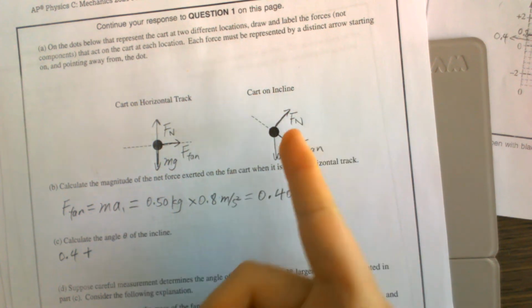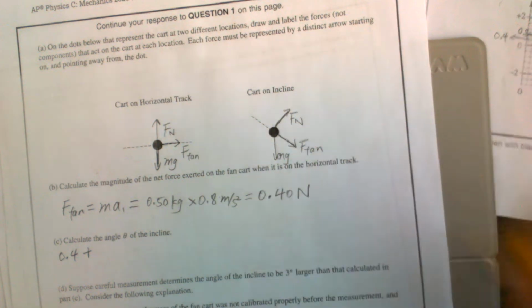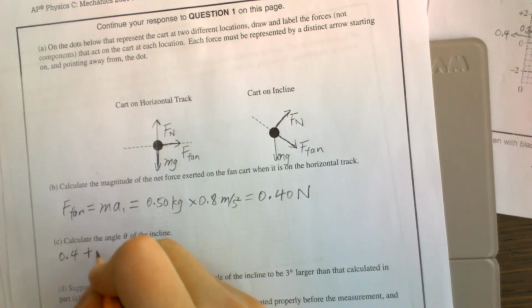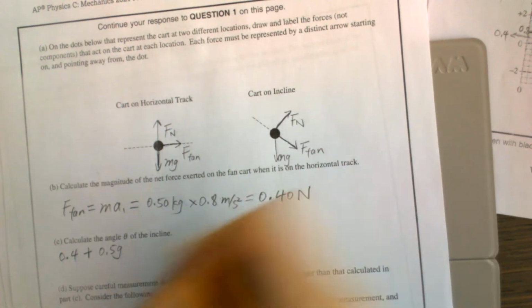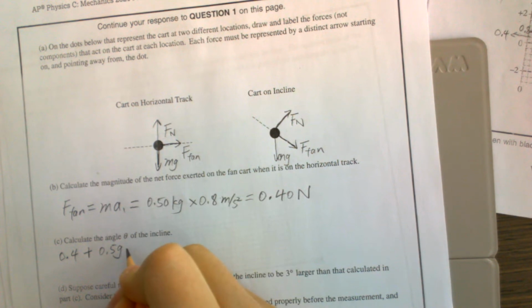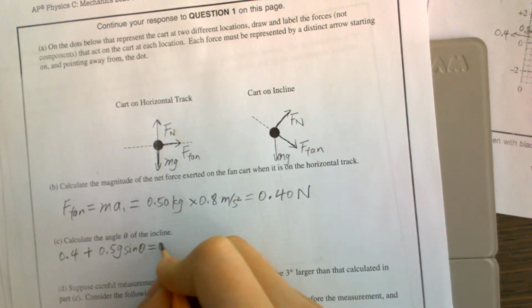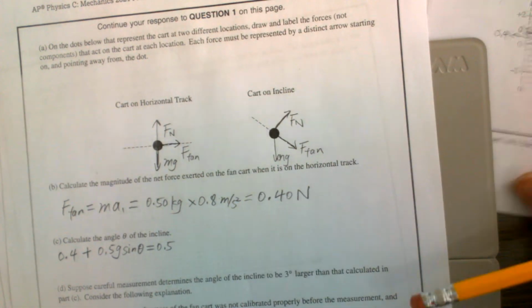And we also have gravity, right? Gravity is mg pointing downward. We need to know the component along the incline. So it's mg, which is 0.5 g times sine theta. That should equal 0.5, the mass, times the total acceleration, which is just a2.